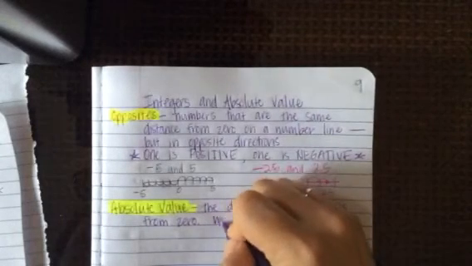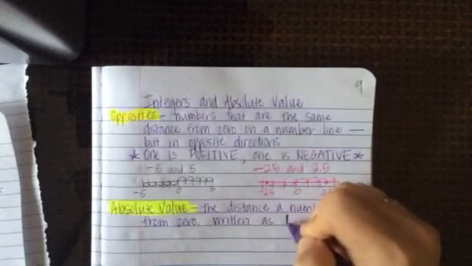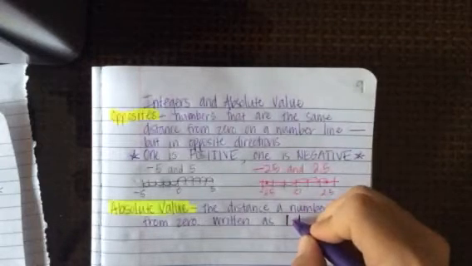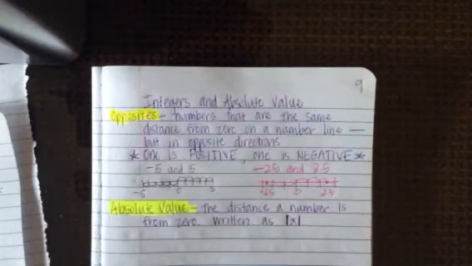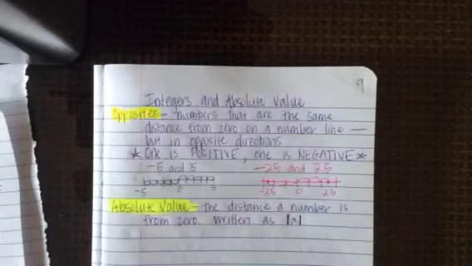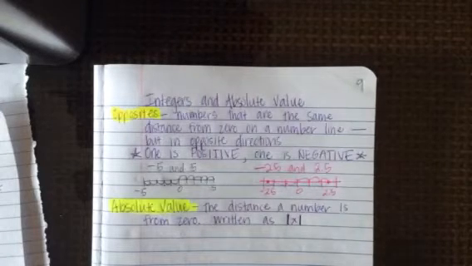Absolute value is written as 2 bars, 2 parallel lines, and then a value in the middle. And I'm going to put X because that could stand for anything. Absolute value is the distance a number is from 0.